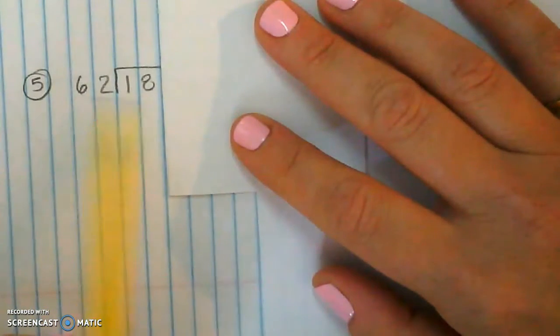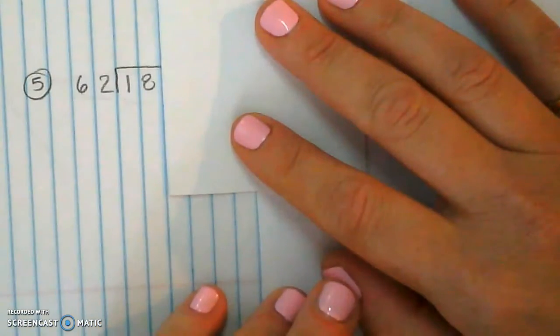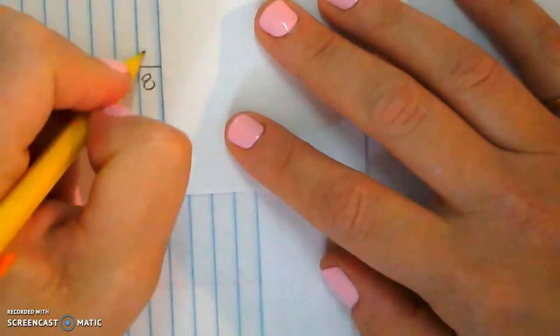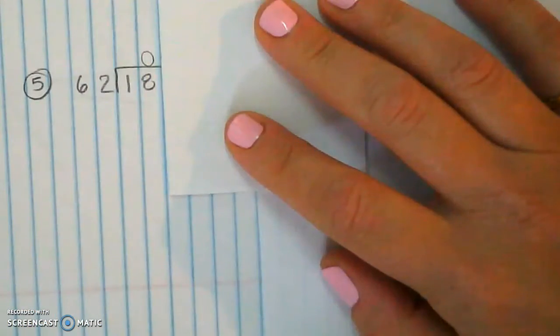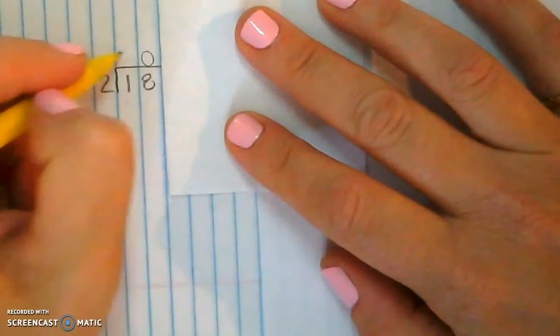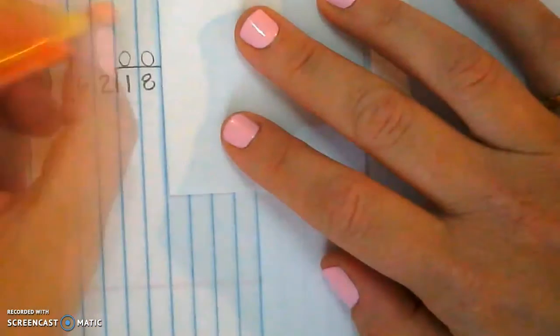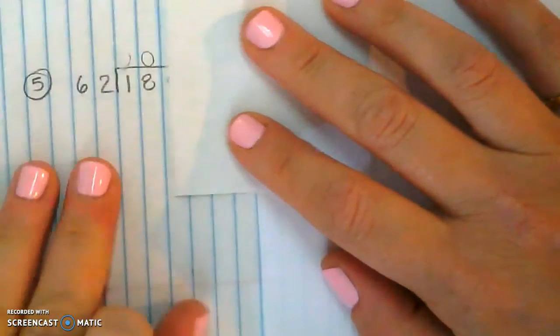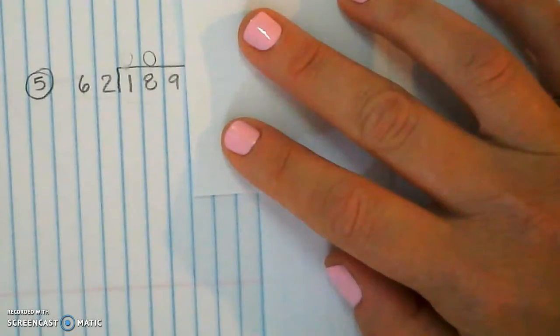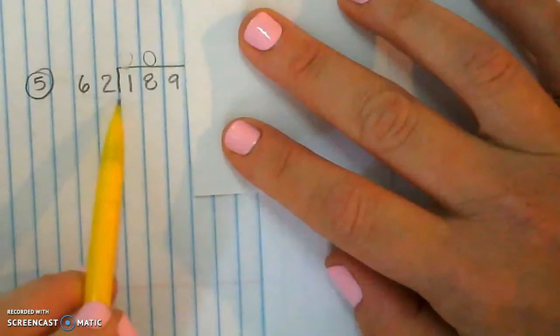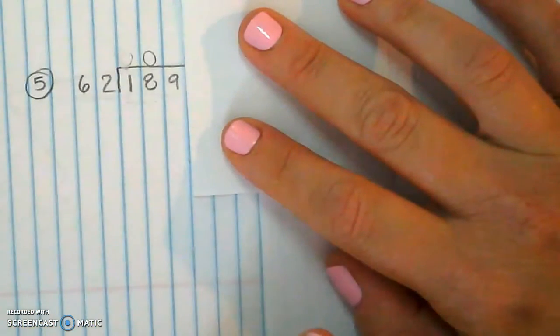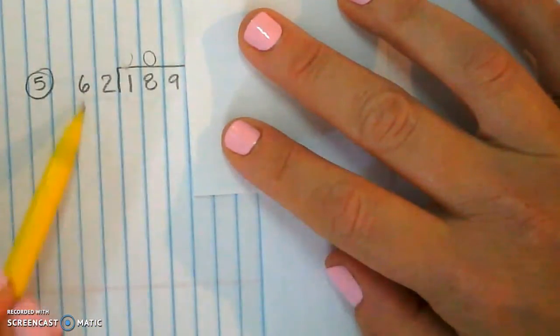Well, here, I can't take 62 away from 18. There's not enough. If it helps you, you could put a 0 above that. Really, you could put a 0 above the 1, too, if that helps you to keep your place. So I'm going to look at my next digit over. Now my question is, how many times can I take 62 away from 189?